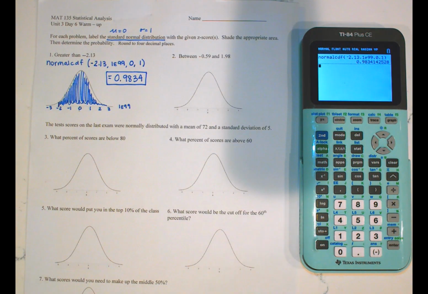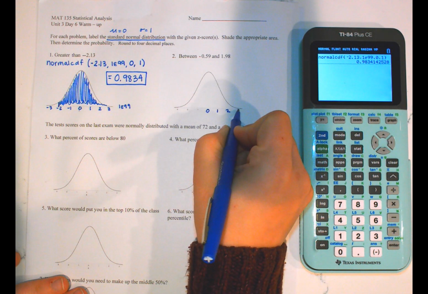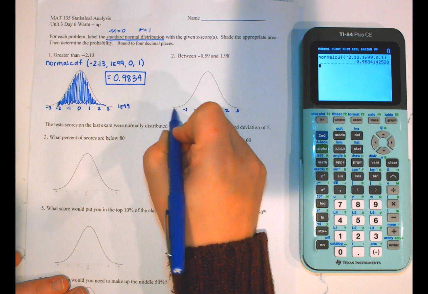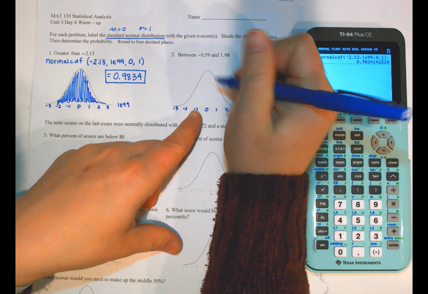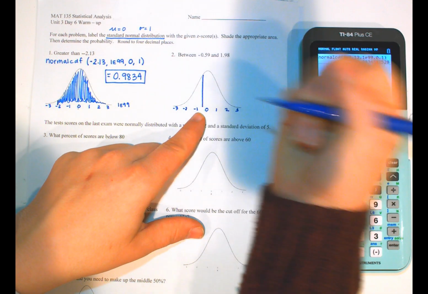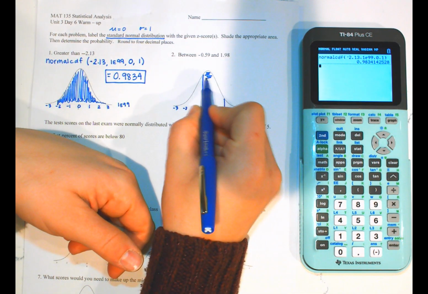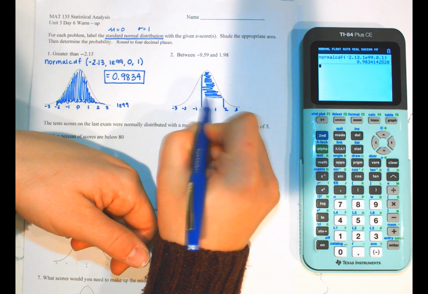So we're going to do the same thing for number 2. So again, our mean is 0. Our standard deviation is 1. So then I want to be between negative 0.59, which would be between 0 and negative 1, and 1.98. So I want to know the area of this region here.